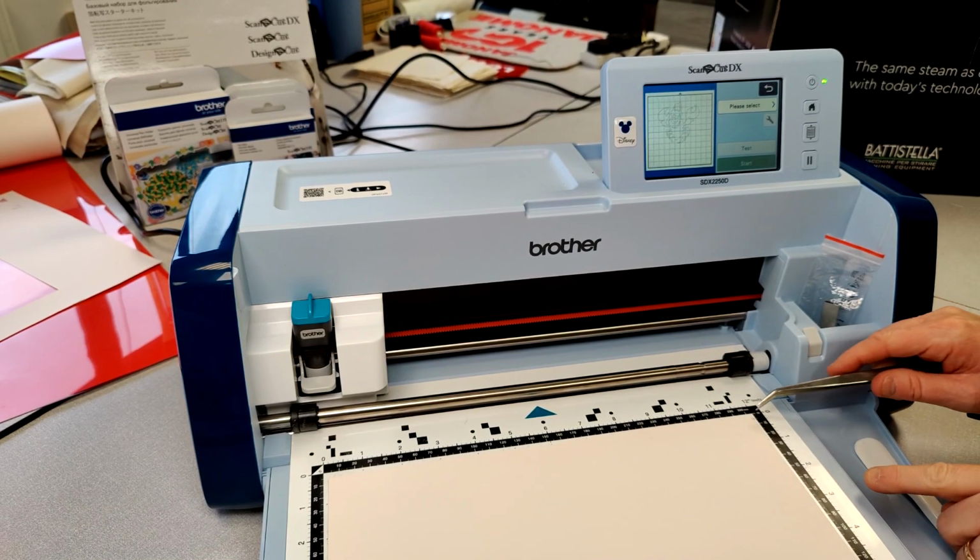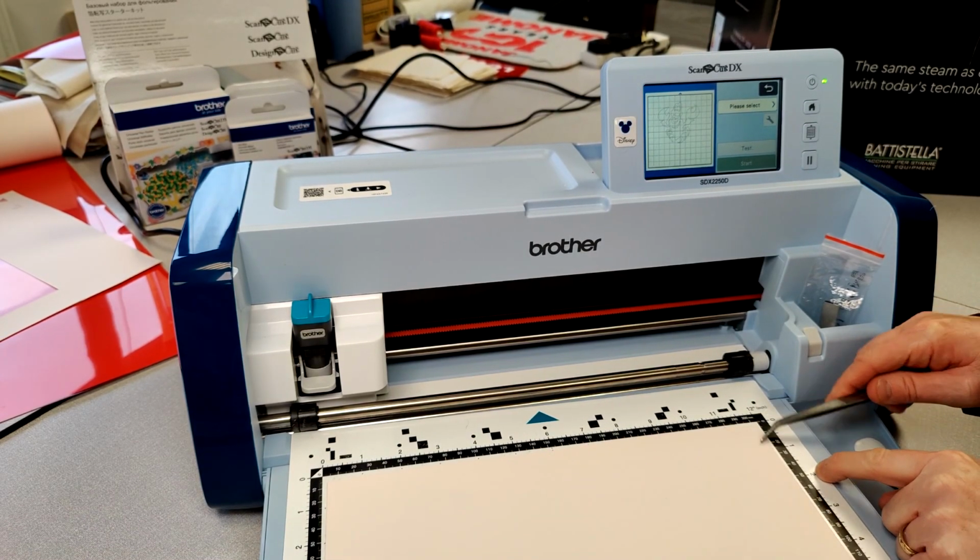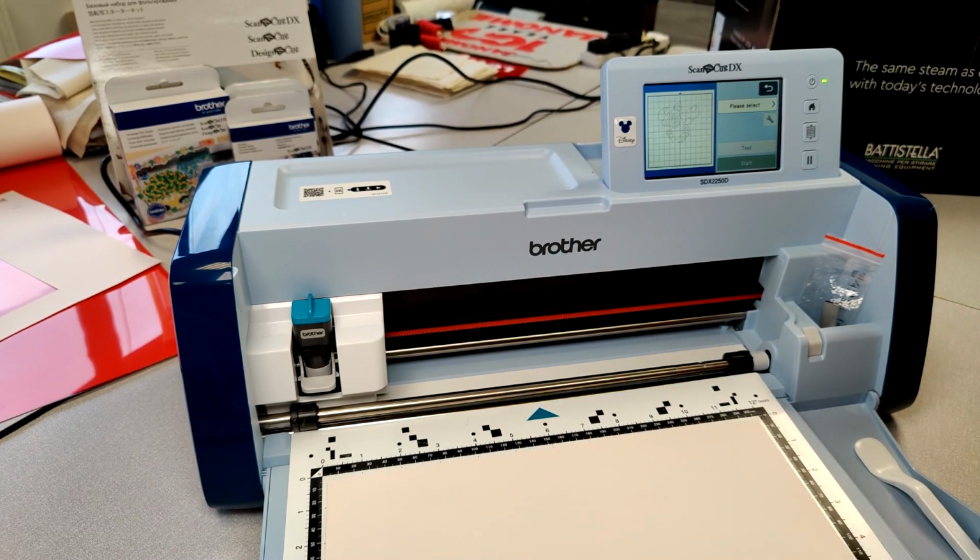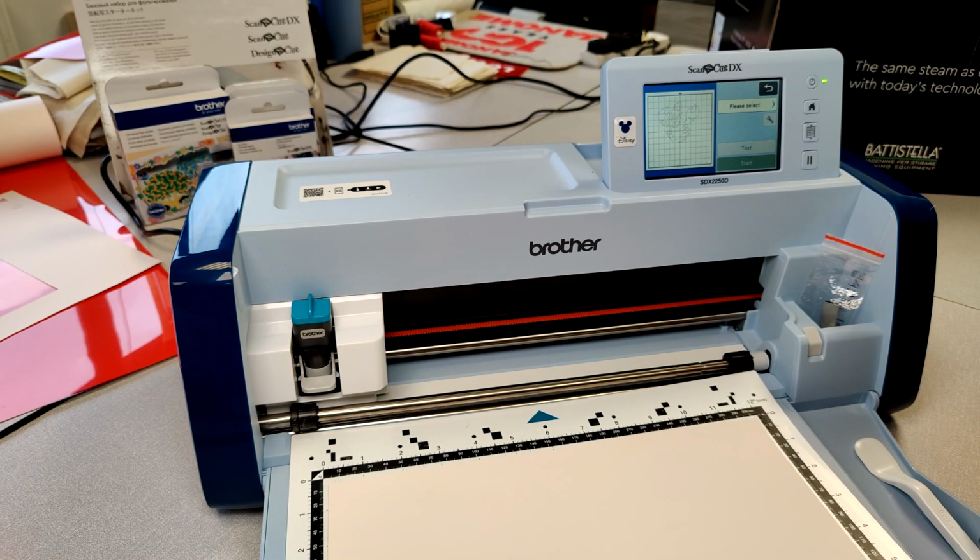Right, so that's all done now. So now we can go ahead and peel it off. I'm going to peel off the whole outside just so I can sort of illustrate what the weeding box is doing.